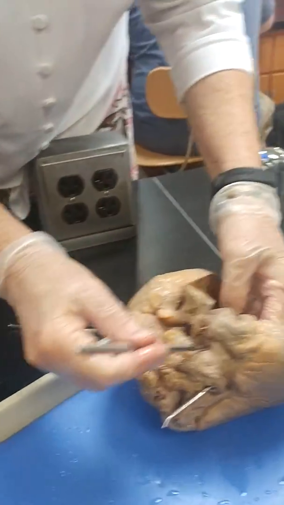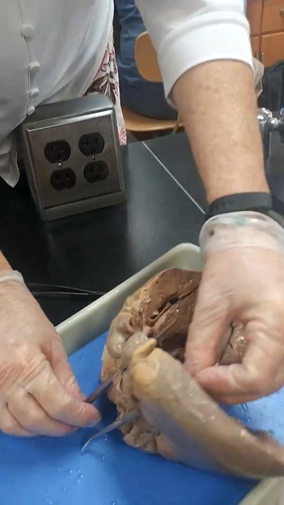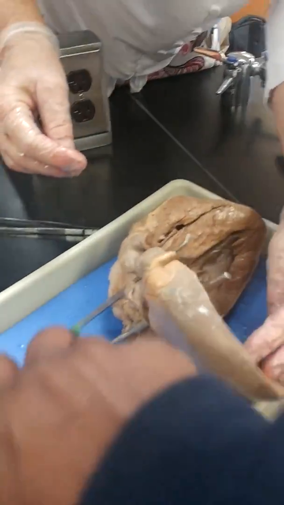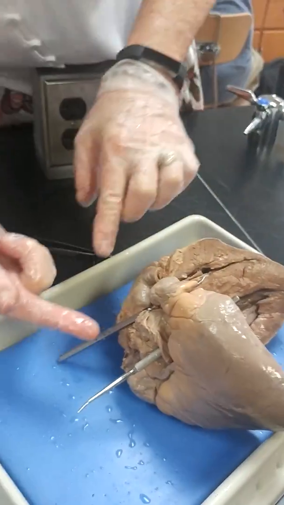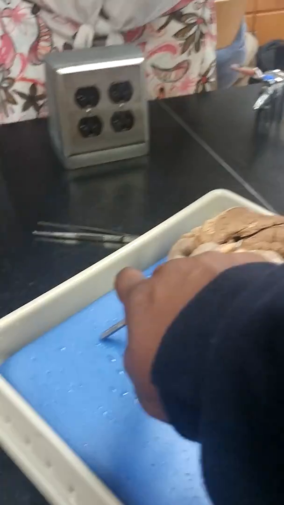I'll have it something like this, and I'll have it at the end of the table where you can come around and you can look at this part, and you can look at that part. Okay. Inferior, say it again. Inferior is below, superior. Okay. Superior. Show me the inferior.